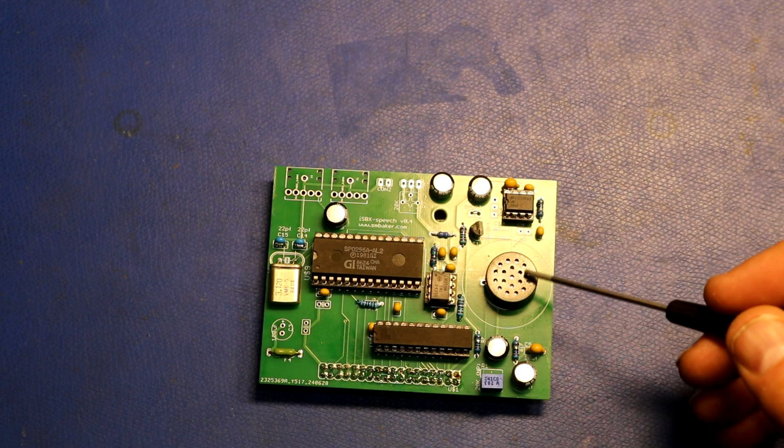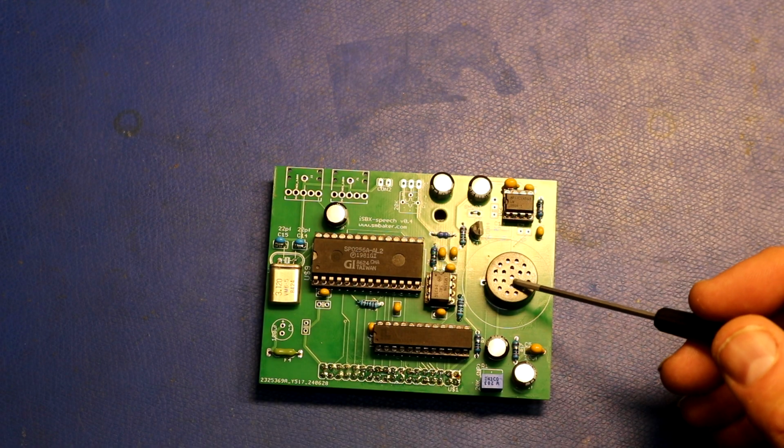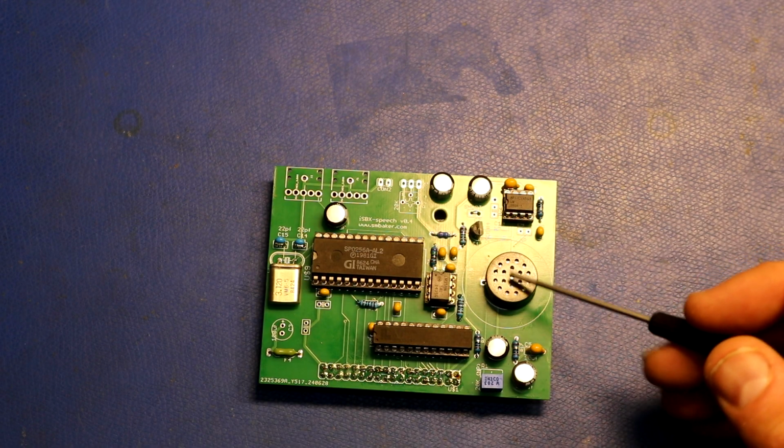The speaker, I had several different options. On this one, I put on this little piezo speaker. It mounts nicely on board, just like that.